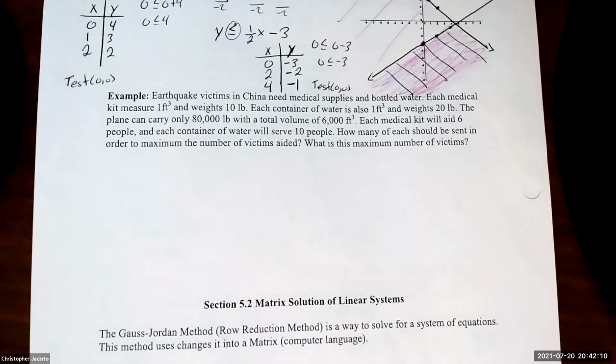Each medical kit measures 1 foot cubed and weighs 10 pounds. Each container of water also is 1 foot cubed and weighs 20 pounds. The plane can carry only 8,000 pounds with a volume of 6,000 feet cubed. Each medical kit will aid 6 people, and each container of water will serve 10 people. How many of each should be sent in order to maximize the number of victims aided? What is the maximum number of victims?